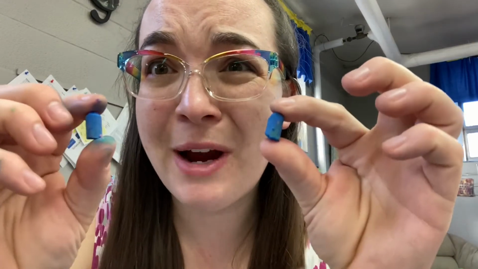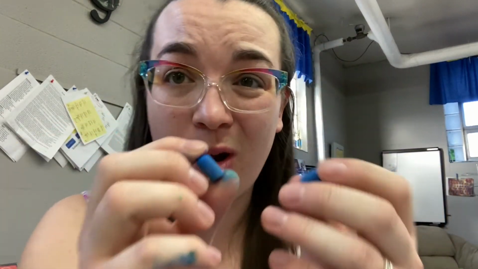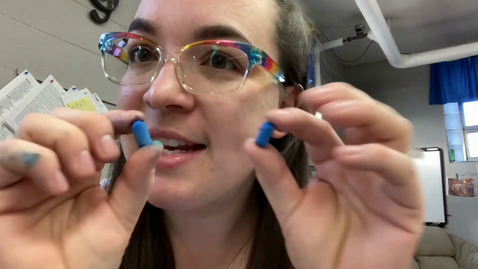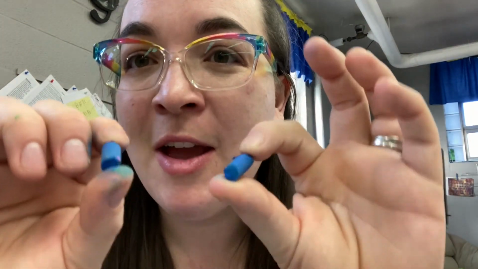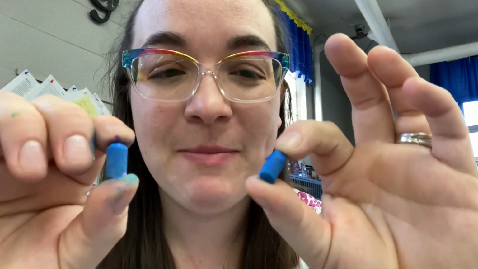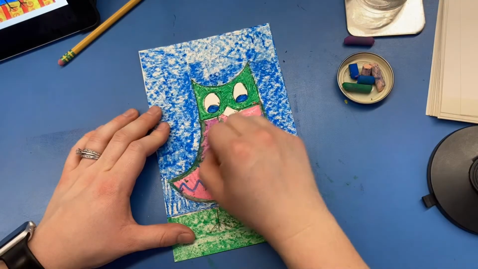Oh no, guys, guess what happened? I pressed too hard and my blue oil pastel broke in half. Do you think I did this on purpose? Oh no, I would never do this on purpose to our art materials. Did I make a mistake? Yeah, can I learn from it? Next time I won't press as hard because we want to make sure that these are able to be used for other groups, right? So even though I made this mistake, it's not going to stop me from finishing my project today.